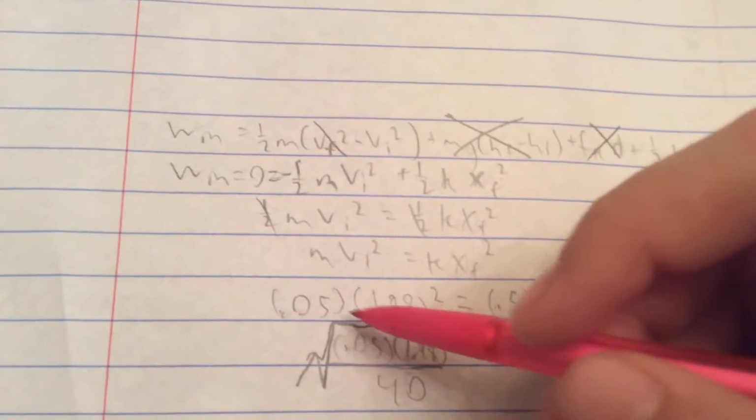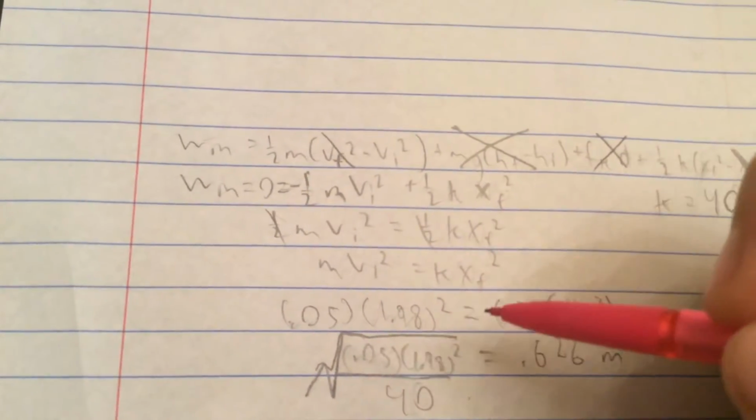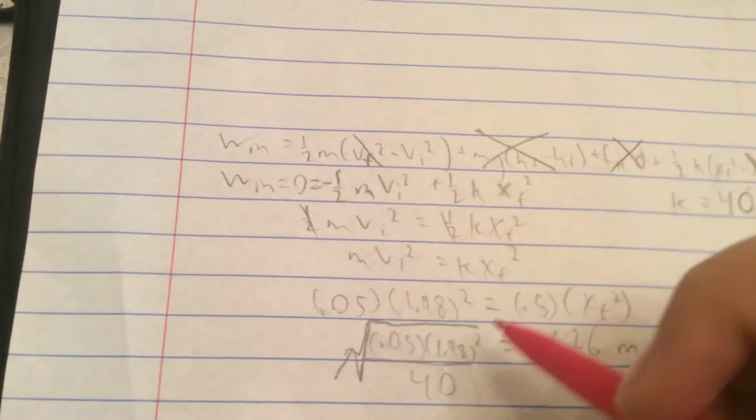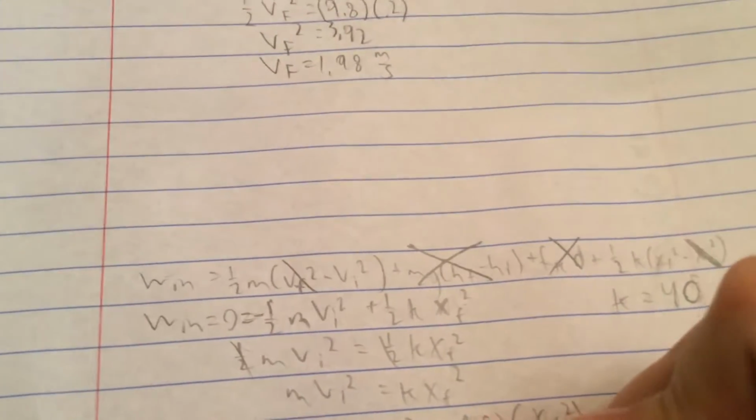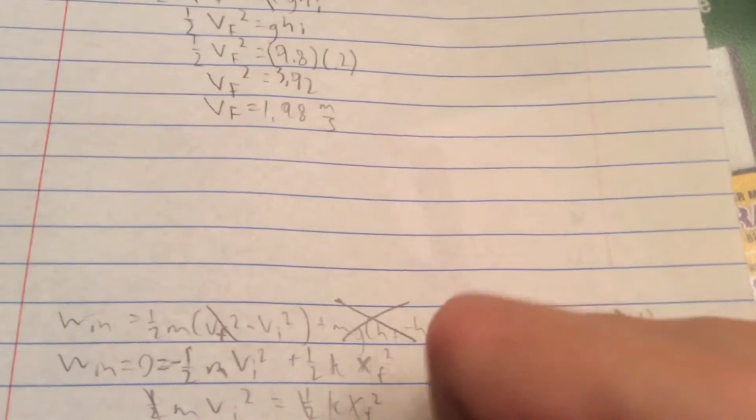And we can plug in some numbers here. So m, 0.05, times 1.98 squared equals 0.5 times, k equals 40, because we changed our spring constant here, times x_f squared.